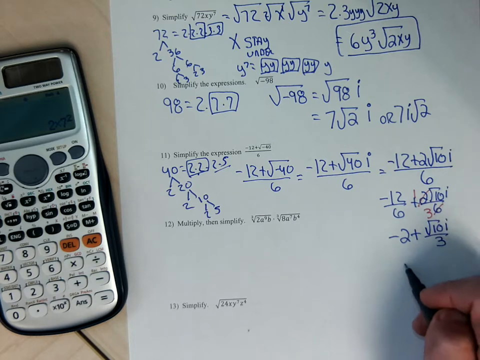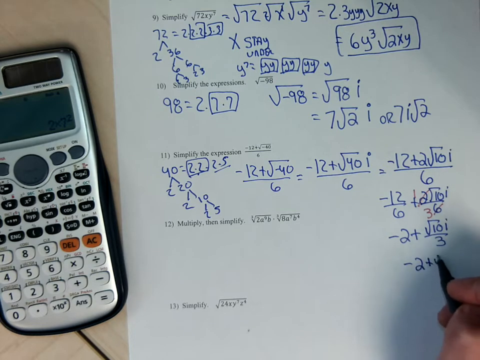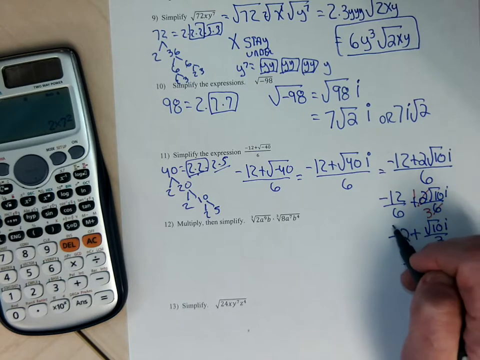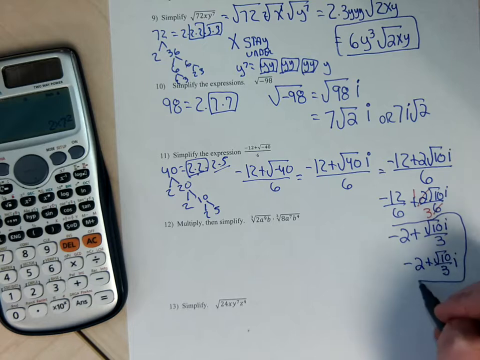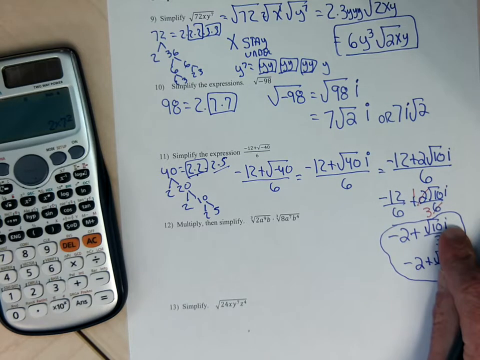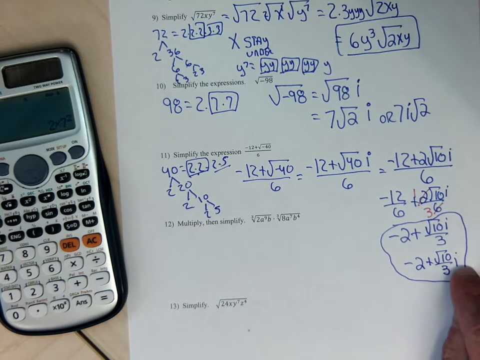And my calculator, if it was in a+bi mode, would never leave an i in the numerator of a fraction like that. Both of these are acceptable answers. I would frequently leave an i like that, but it's not really customary.